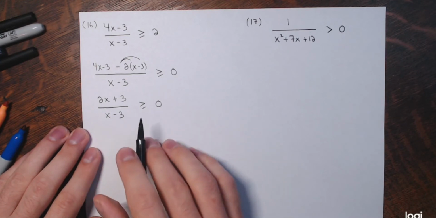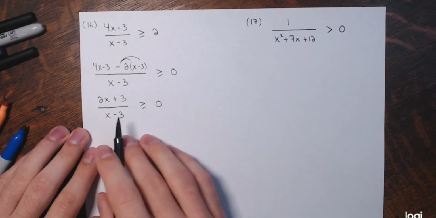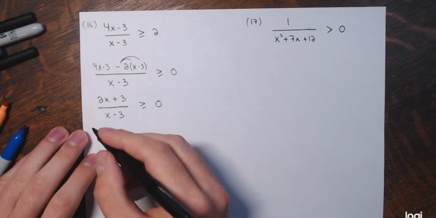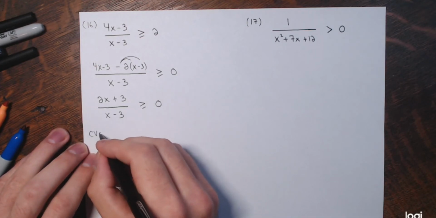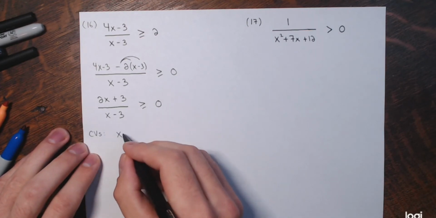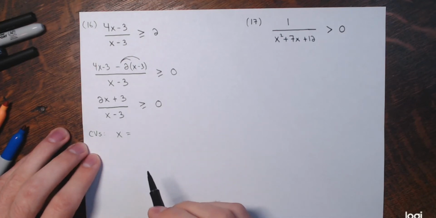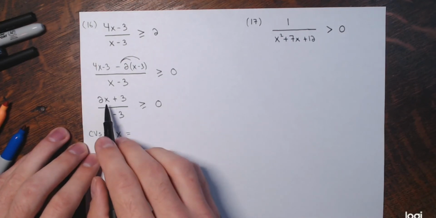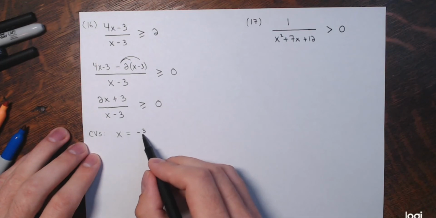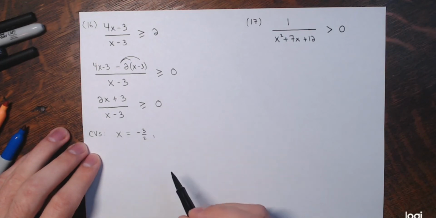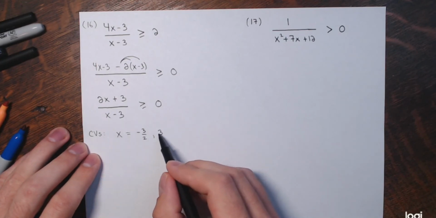And this is what I want: a single fraction on one side, 0 on the other. And then we find those critical values, CVs. The values of x that make the numerator and denominator 0 are negative 3 halves, which makes the numerator 0, negative 1.5, and positive 3 makes the denominator 0.